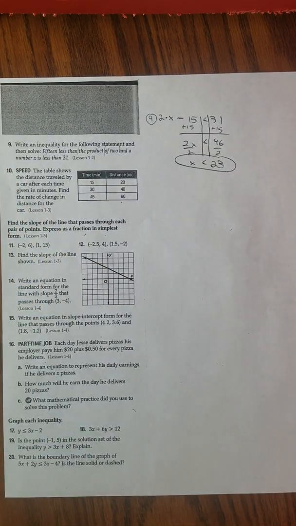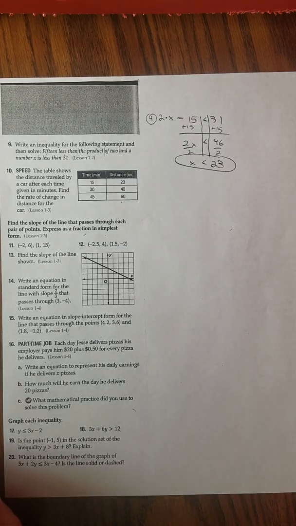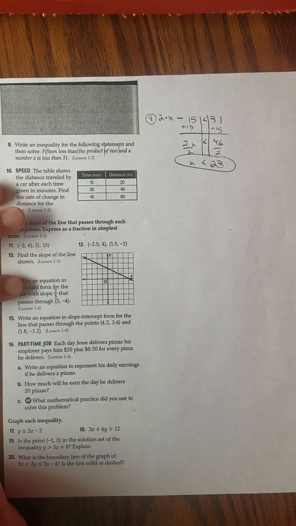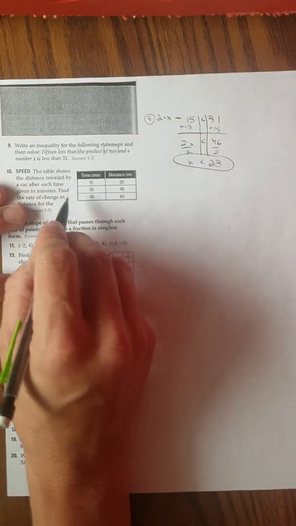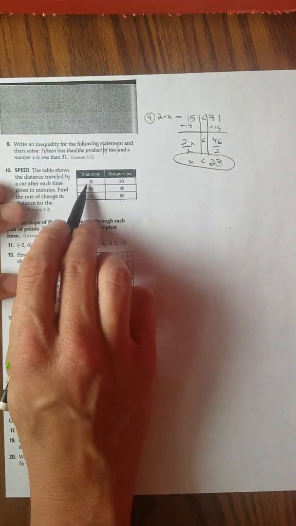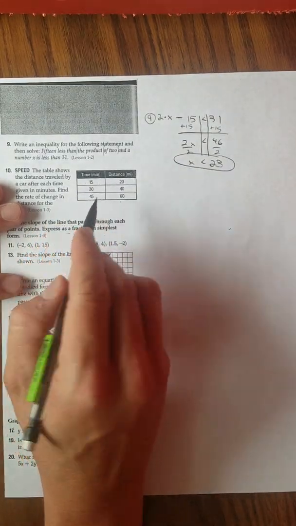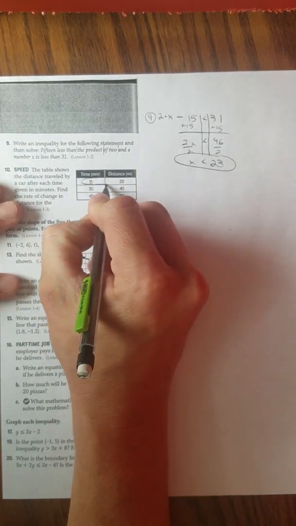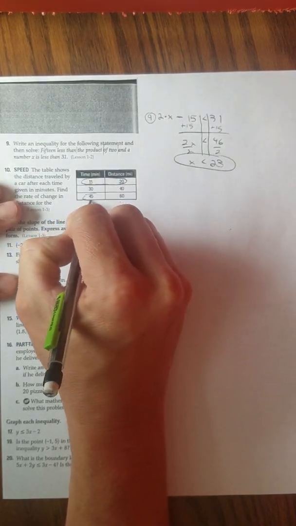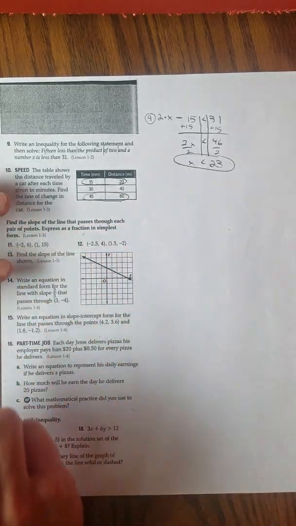All right. Number 10 is a rate of change problem. It says the table shows the distance traveled by a car after each time given in minutes. Find the rate of change in distance for the car. The fact that it doesn't give us an interval, it doesn't say find the rate of change from 15 to 30 or 30 to 45, just means go from the beginning information to the end information. I'm going to compare those two.